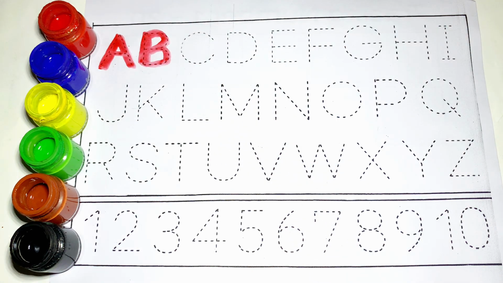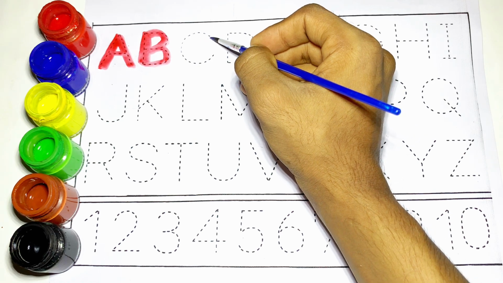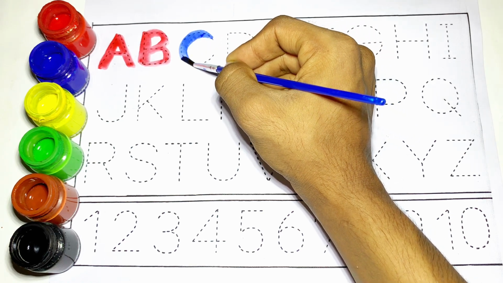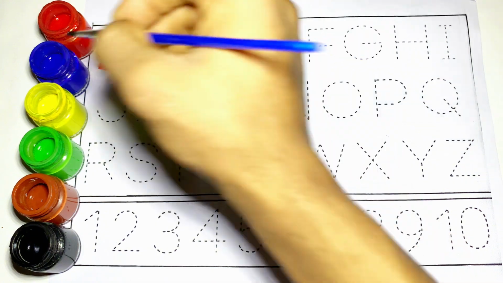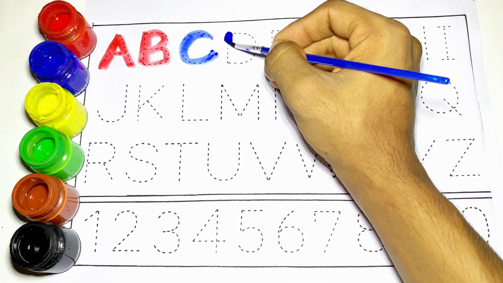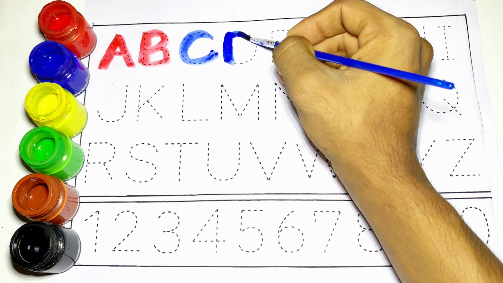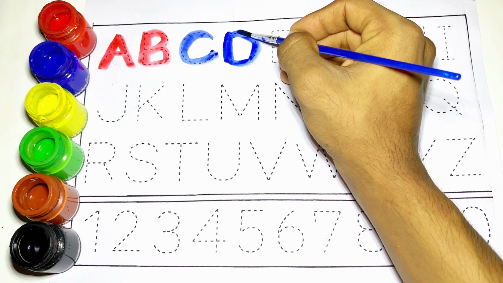Kids, now C for cat, C for car, colors of C, and use blue color. Kids, again use blue color and draw D for dog, D for doll, colors of D.